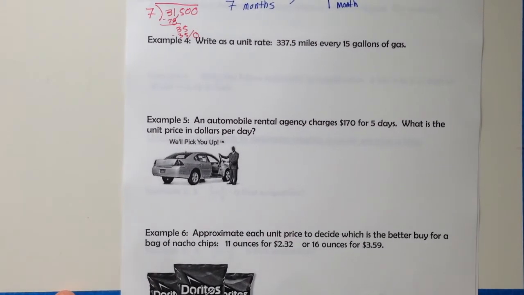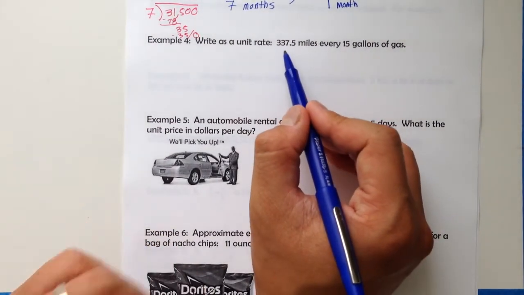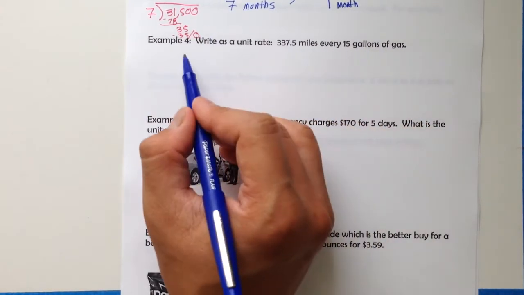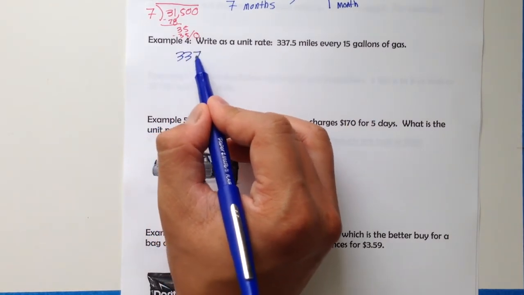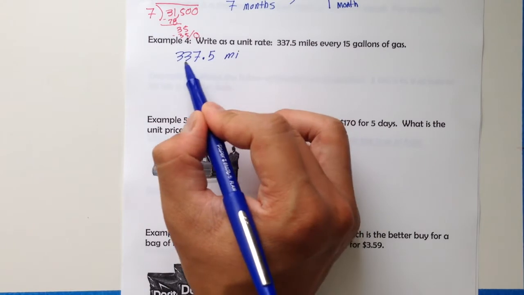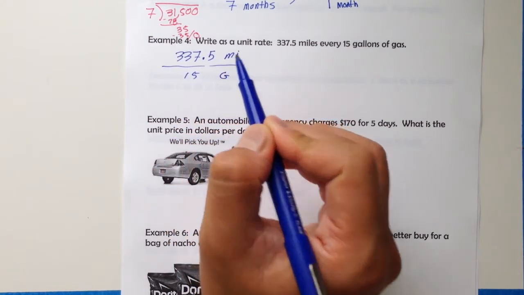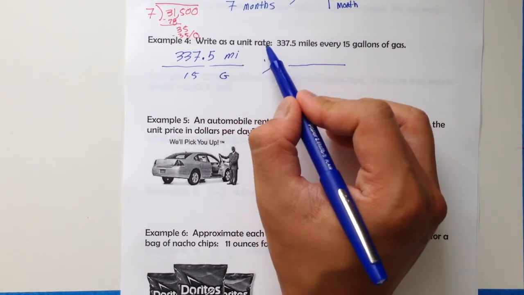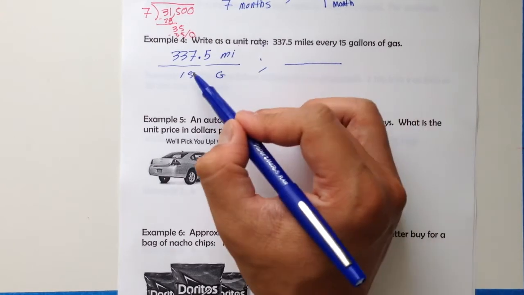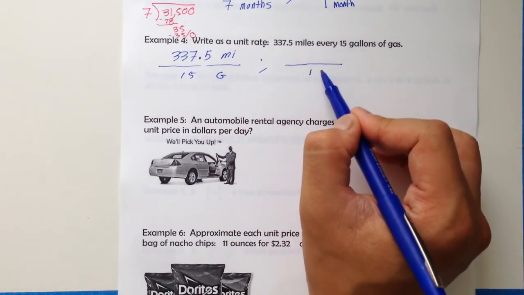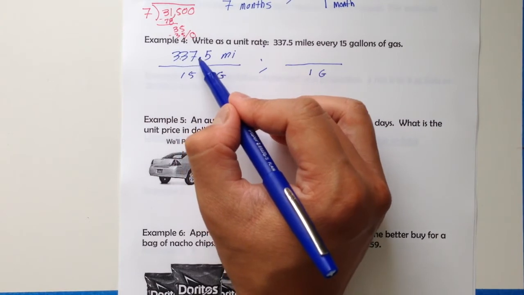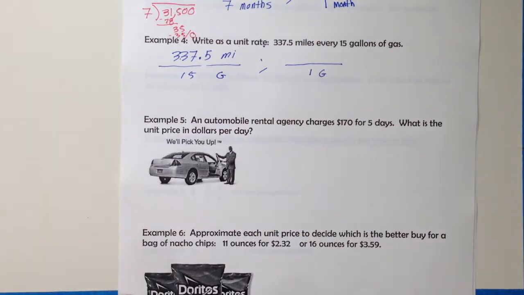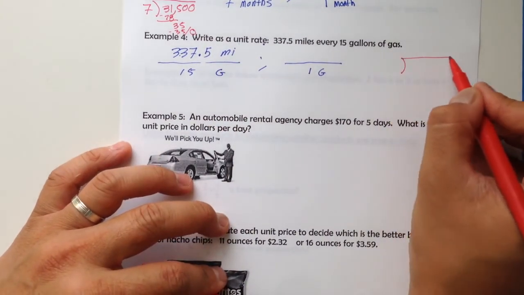Right, as a unit rate, we travel 337.5 miles every 15 gallons. So once again, 337.5 miles over 15 gallons. We know that as a unit rate, the denominator has to be a 1. So I divide 15 by itself, which gives me 1. And I also have to divide 337.5 by 15 because whatever you do to the bottom, you also have to do to the top. So I'm going to do the work over here.